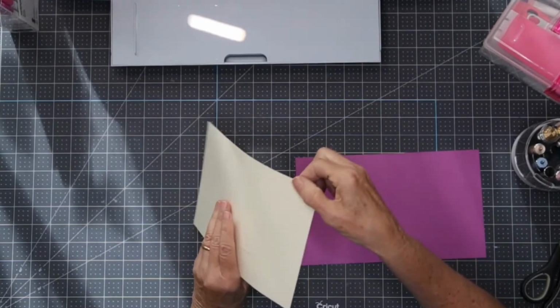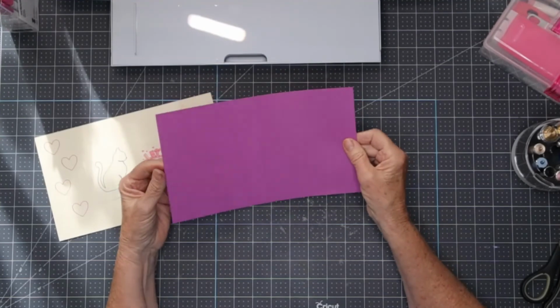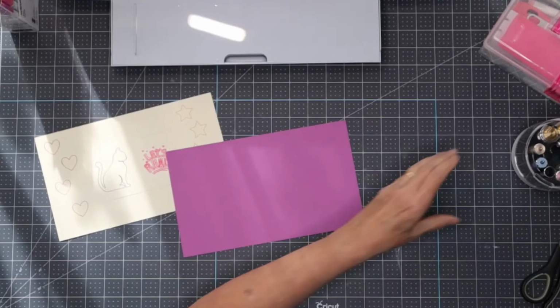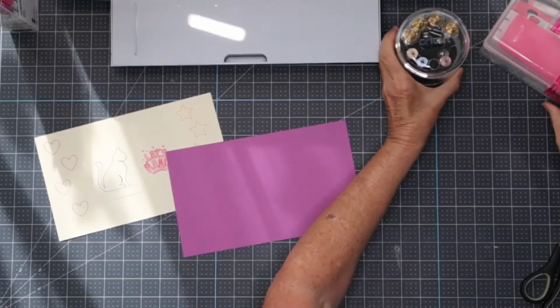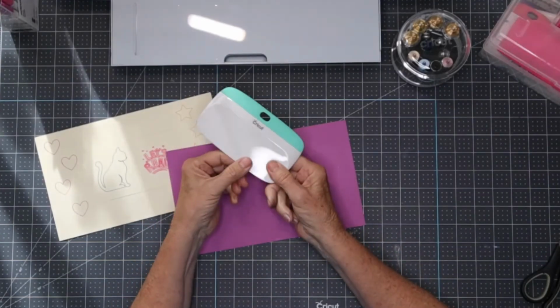So let's take a look at what we have here. Of course we have the outside of the card, and with the outside of the card, you can see the score line here. And what we want to do with the score line, let me just move my tools out of the way here.